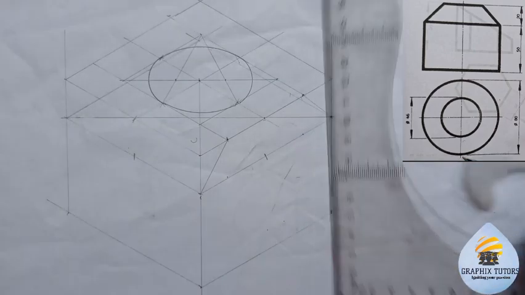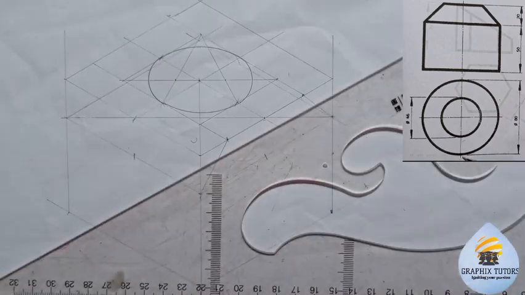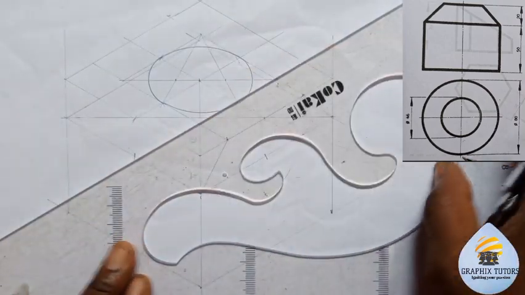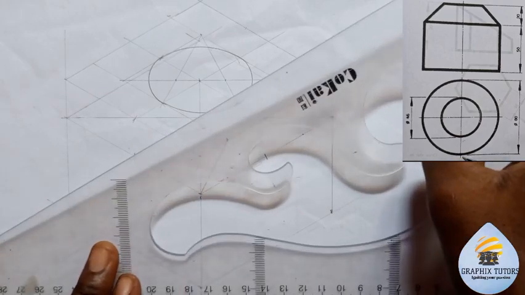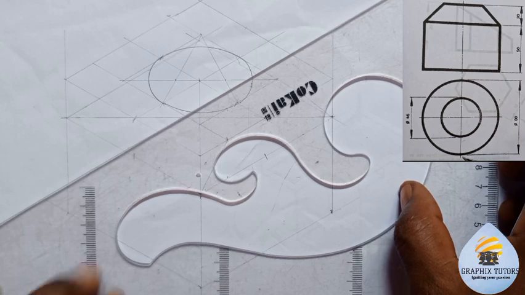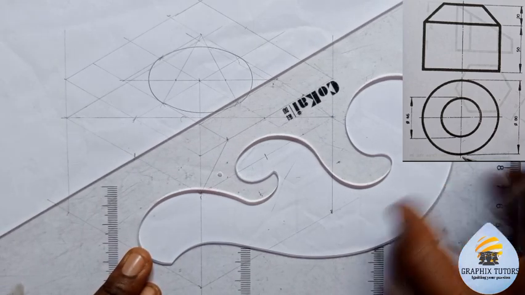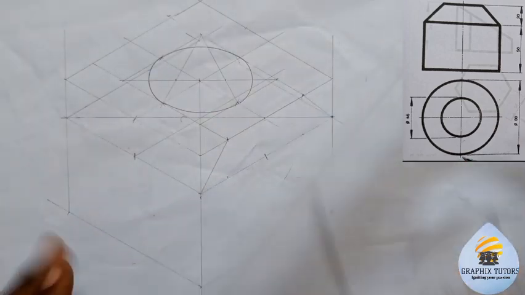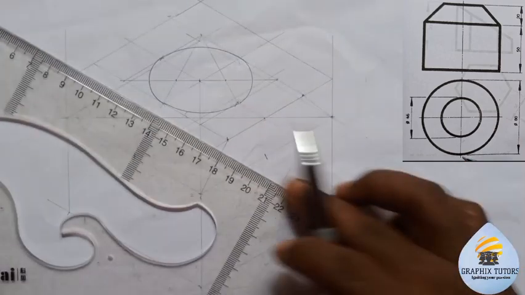So when I've done that, I'm going to take my set square and I'm going to move it to this point, and I'm going to move it to this point.